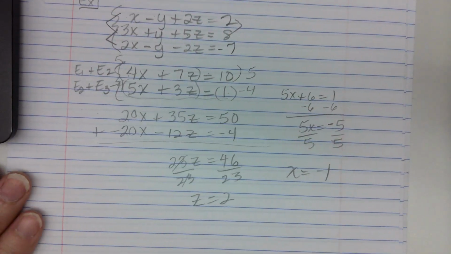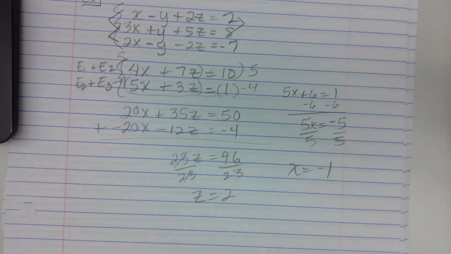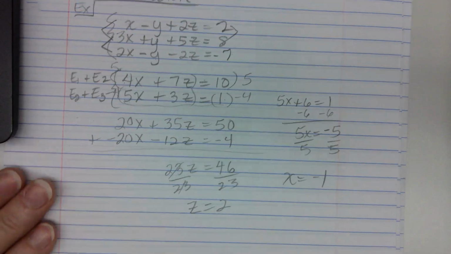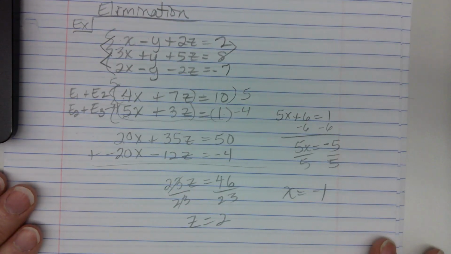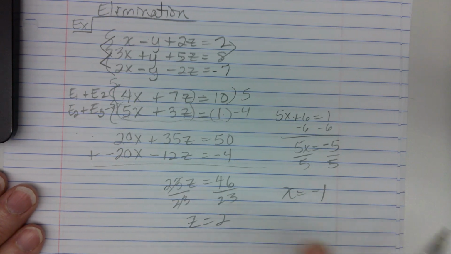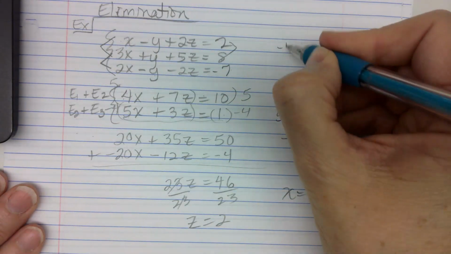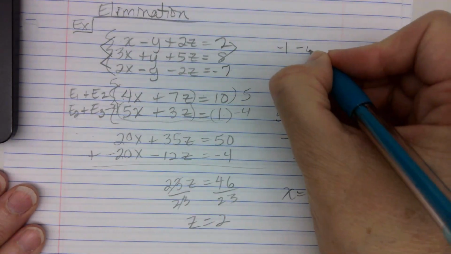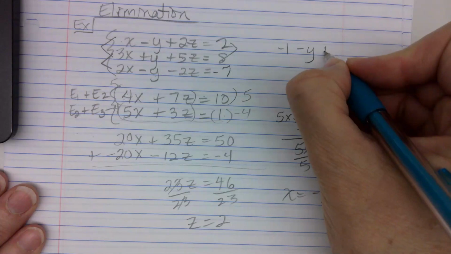Now go back up to one of the originals. Plug the x in as negative 1, the z in as 2. Is everybody following this? Negative 1, y we don't know, 2 times 2 is 4.